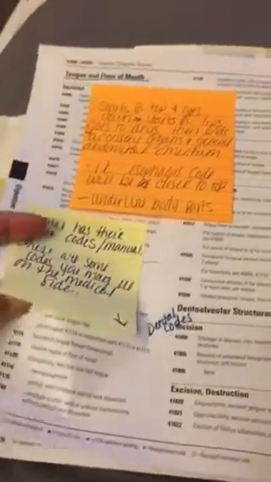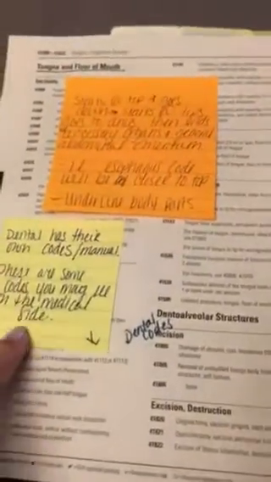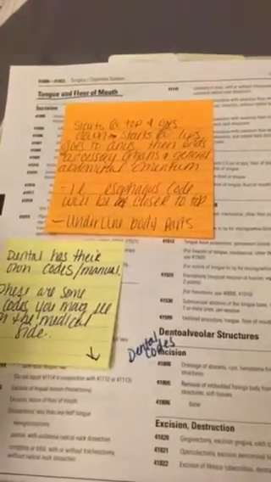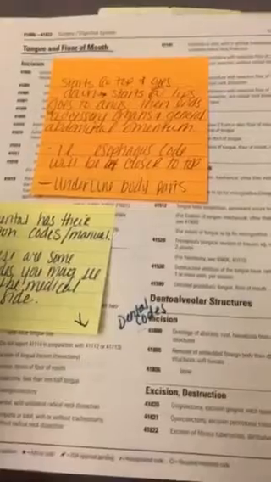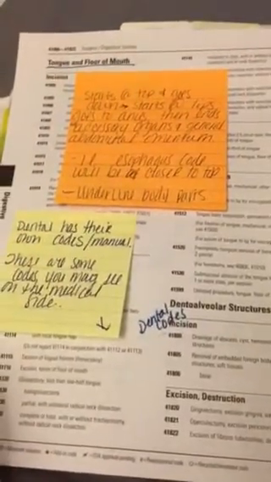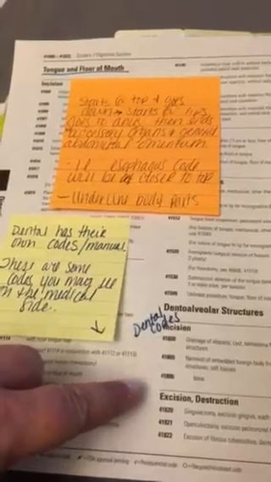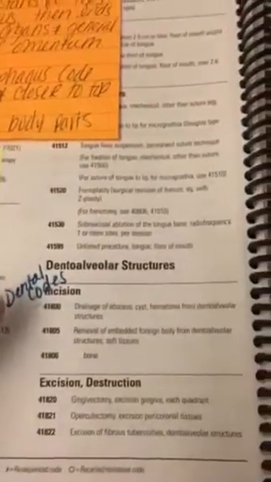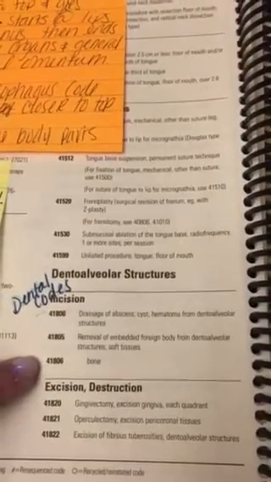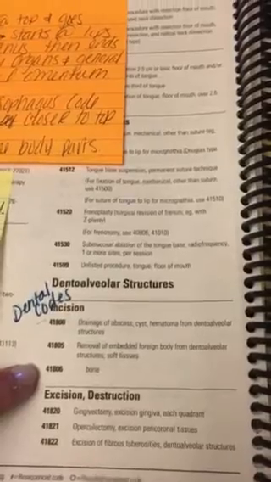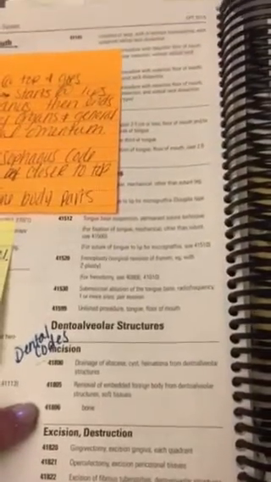A couple of things to note here on page 178 is that dental has their own codes and their own coding manual, so there aren't very many dental codes in our coding system, but these are some of the codes here that you may see on the medical side. So these dental alveolar structures, 41800 down to 41806, you may see those on our side if there was an oral surgery that required the use of those.